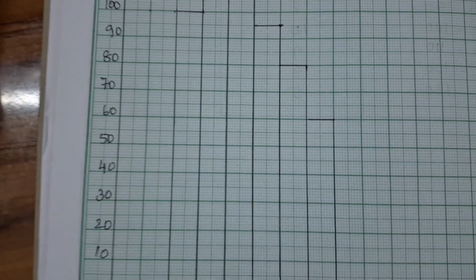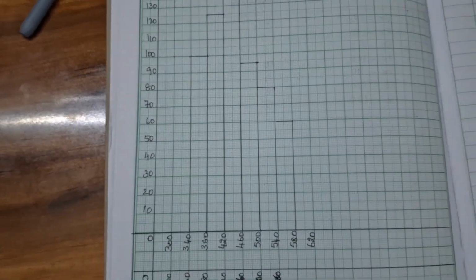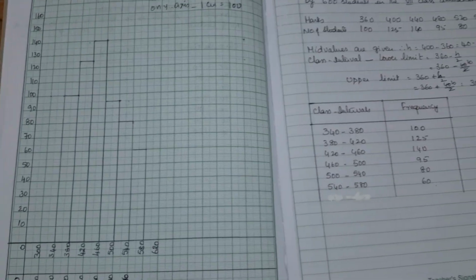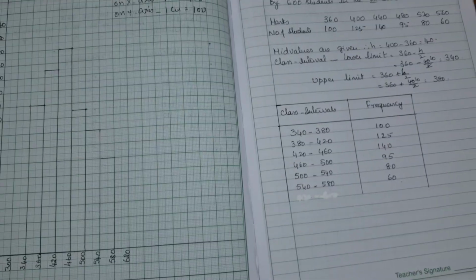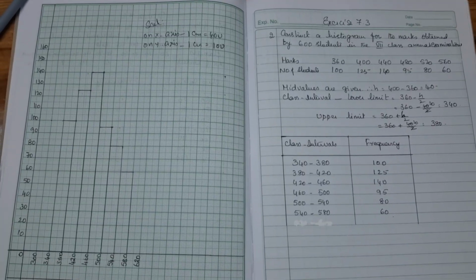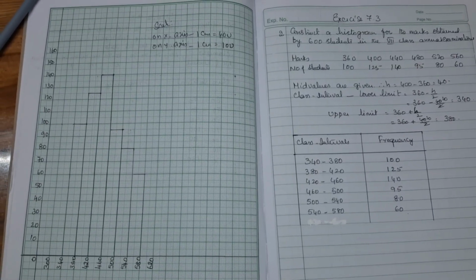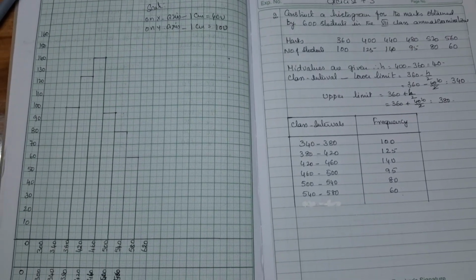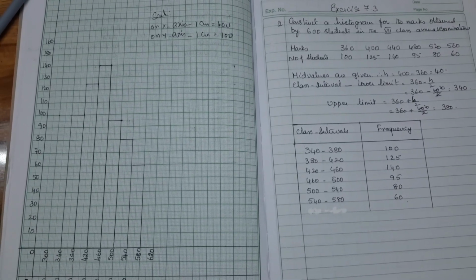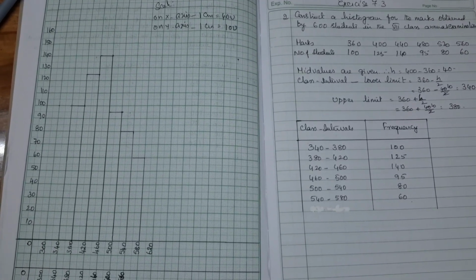So this is the histogram that I have got, children. In this way, you need to do the graph, children. This is how you will get it. Please note it down. With this, I am concluding my part. In the next class, I will be doing other types of graphs.